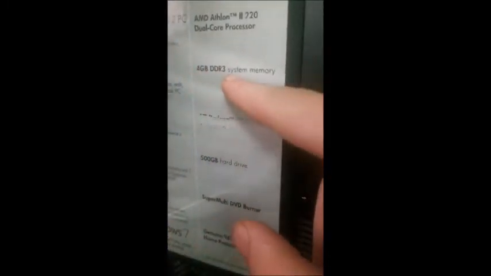Let's see, you got an old AMD Athlon 2, I think that's a 720 dual core processor, there we go. 4GB DDR3 system memory. You got a smudge. You also got a 500 GB hard drive. There we go. A super multi DVD burner. You got genuine Windows 7 Home Premium. Okay. This computer was built to run games at the time like Call of Duty World at War. There we go. That just tells you how old it is.